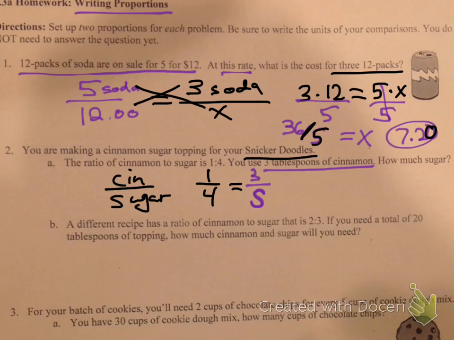So this is another one where you're going to multiply here: 1 times S. Multiply there: 3 times 4. 1 times S is S. 3 times 4 is 12. And we don't have to divide. So it looks like we're going to use 12 tablespoons of sugar. Awesome. Now pause it right now and see if you can do part B.